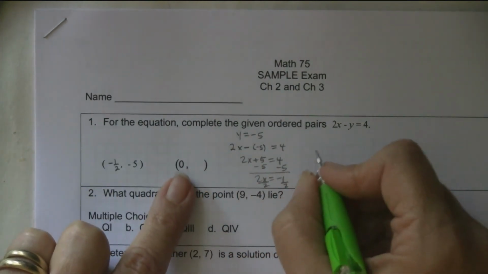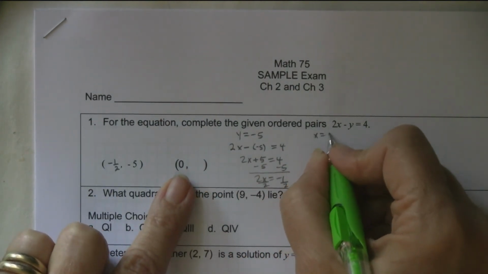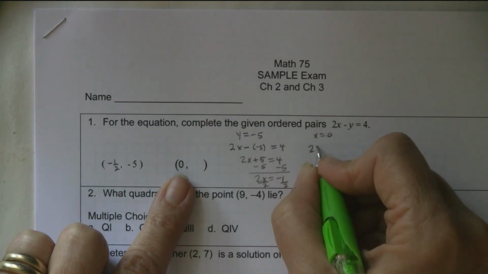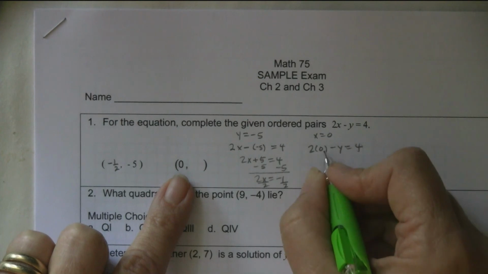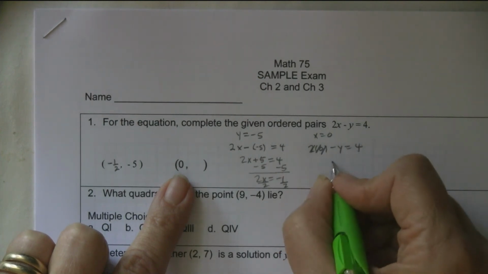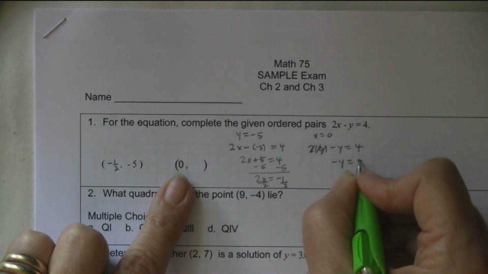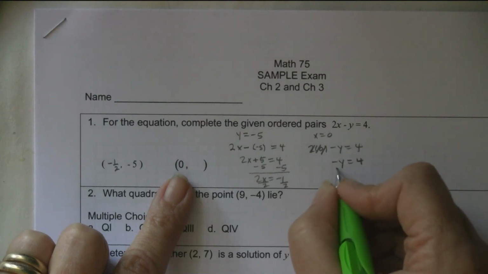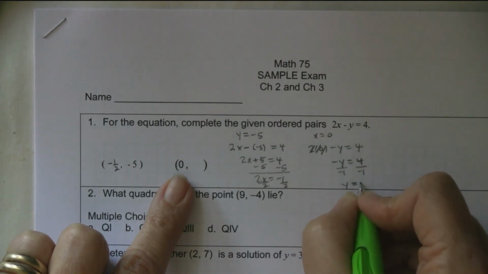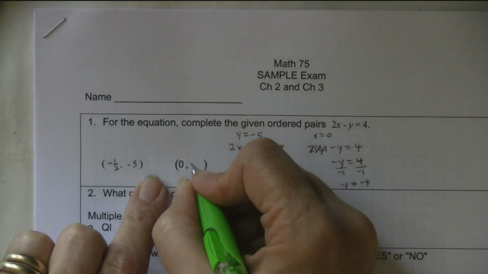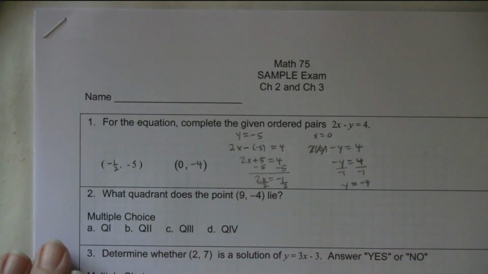Then here they're saying that the x value is 0, so I'm going to put that in the equation. 2 times 0 minus y equals 4, and that's good because that's gone. So we get -y equals 4, and all we have to do is divide by -1, and now we know what y is. Y is -4. And then we finished out those ordered pairs.